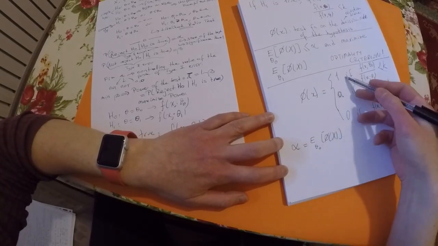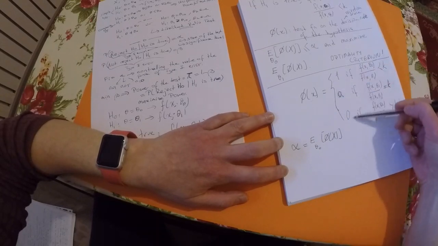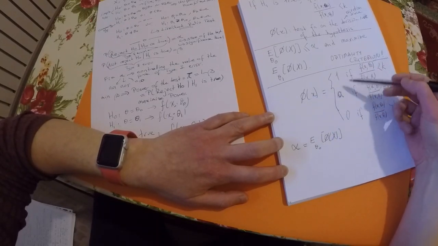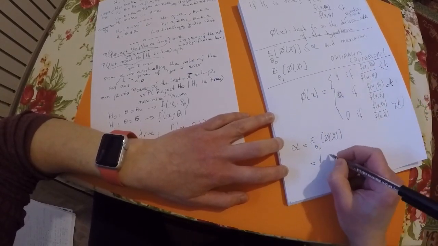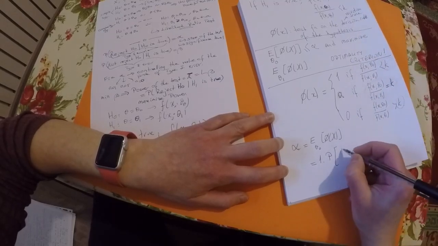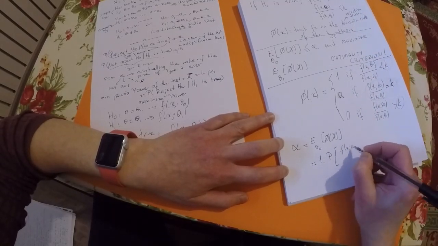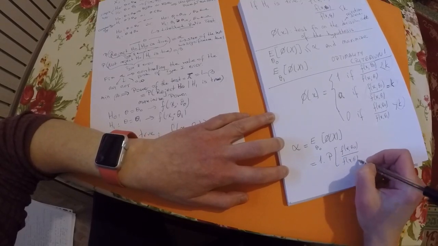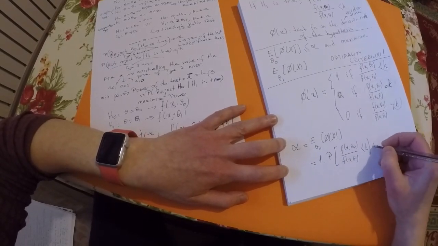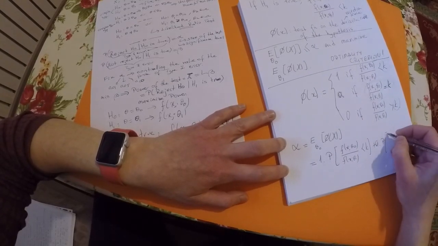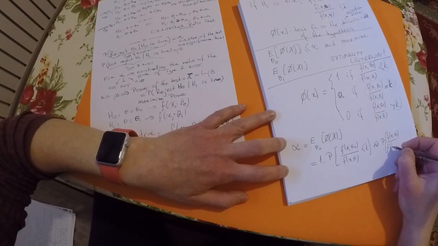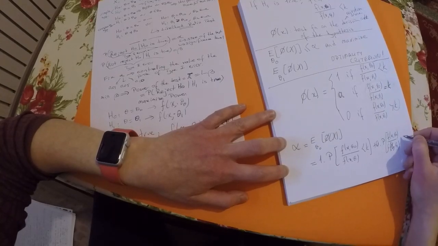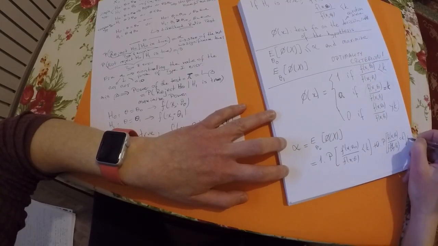Then calculate the expectation. We know the values that the test function takes and the probabilities of these events. Then we have 1 times the probability that this ratio is less than k, plus a times the probability of the equality, theta 1 equals k, plus we have the 0 part.